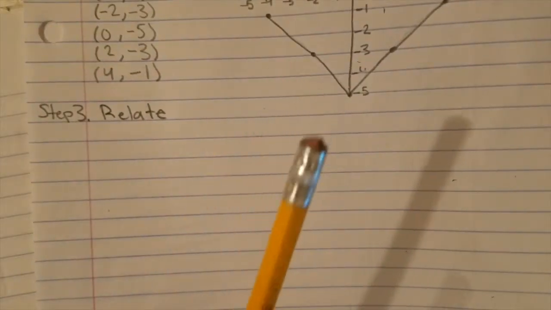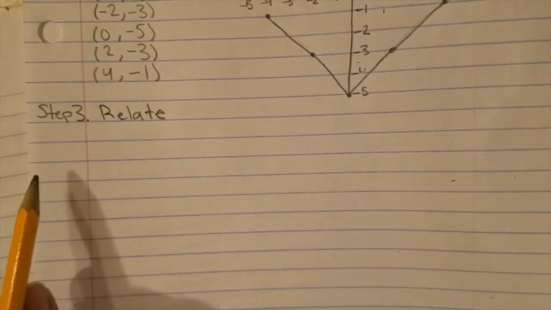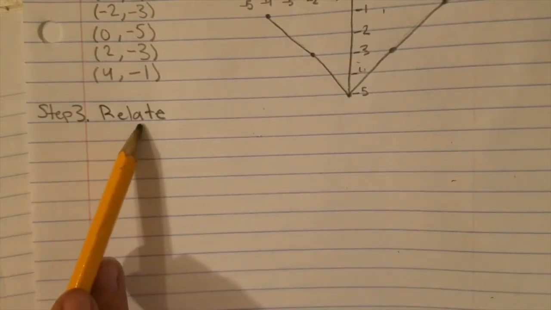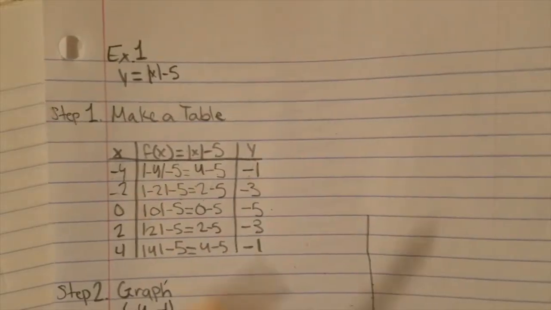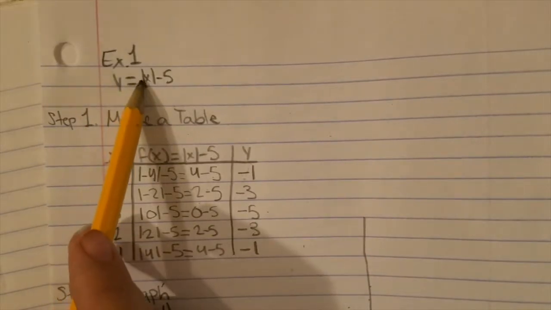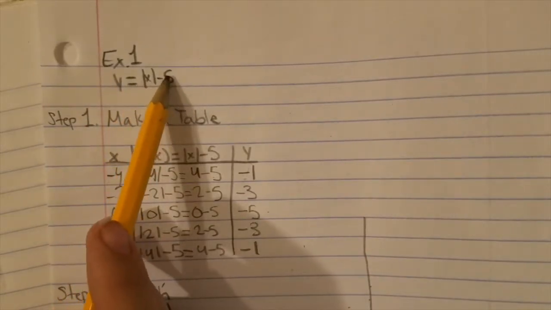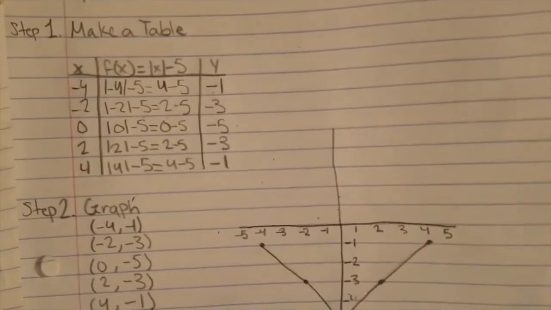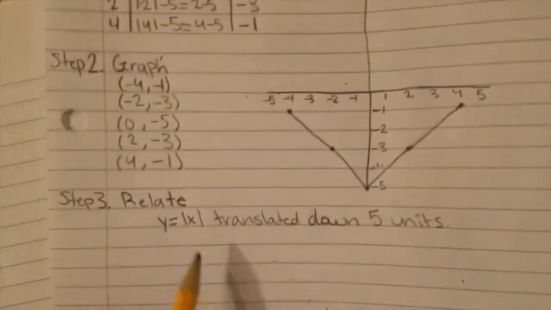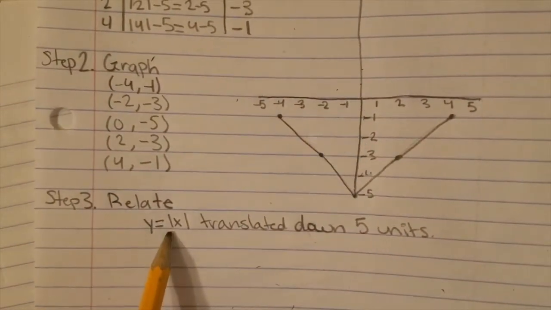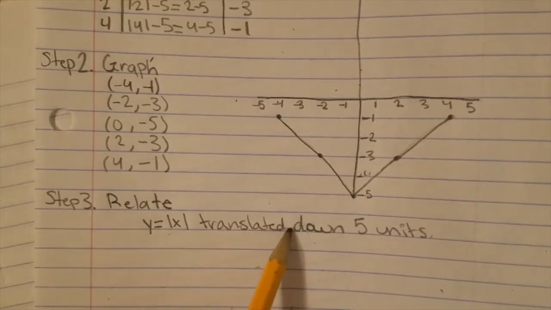When you're complete, now move on to your third and final step, which is to relate. The graph of y equals the absolute value of x minus 5 is the graph of y equals the absolute value of x translated down 5 units.